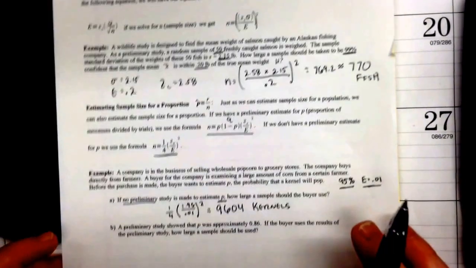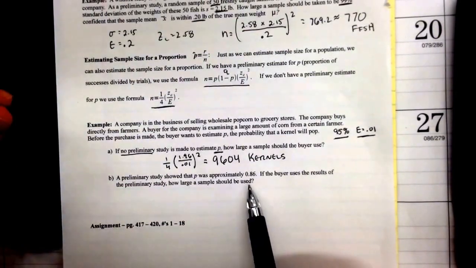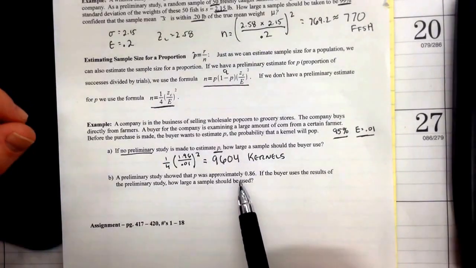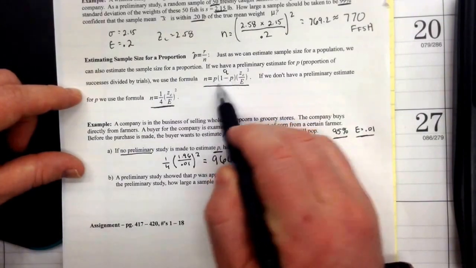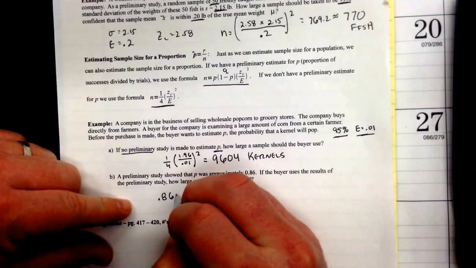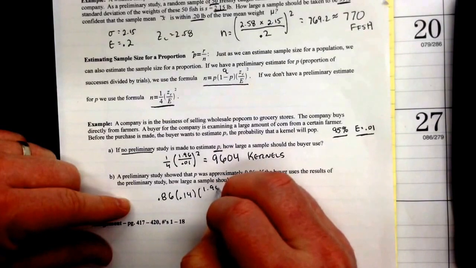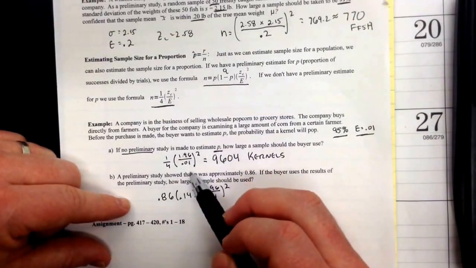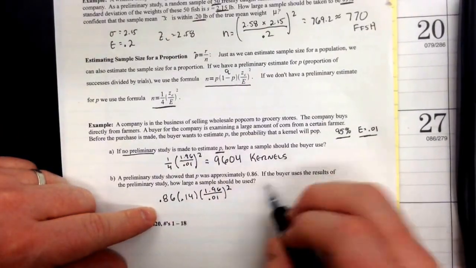If we do have the preliminary study, it shows that the probability of success is 0.86. If the buyer uses the results of the preliminary study, how large a sample should be used? In this case, since we do have p, we will use the formula here to find sample size. It'll be 0.86 times 0.14, again times 1.96 over 0.01, squared. Notice there, the 1.96 over 0.01 squared did not change. The only difference is having p and q.